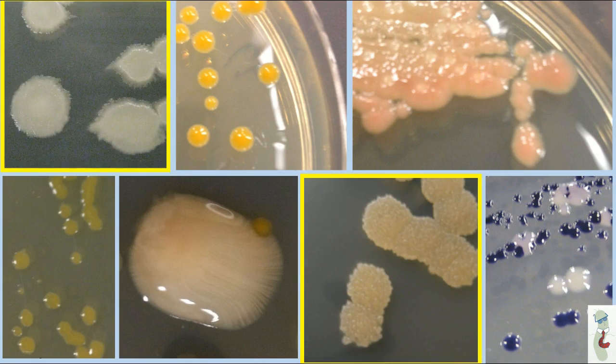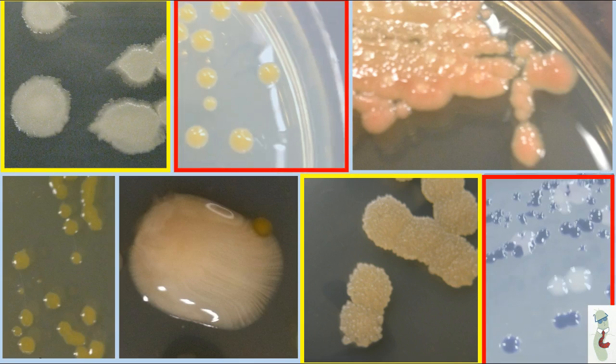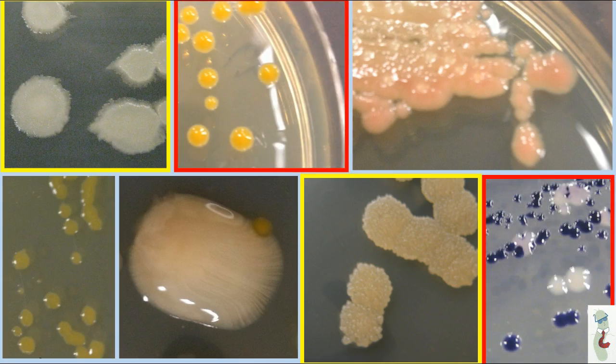The white colonies in the upper left-hand corner and the bottom yellow colonies are examples of dry, flat colonies with jagged edges. Whereas the top center yellow and the bottom right white and purple colonies are raised or convex in shape, with smoother edges. Both are shiny because they have a higher water content. And colony size is also a unique feature. You'll notice that some bacteria make larger colonies than others.